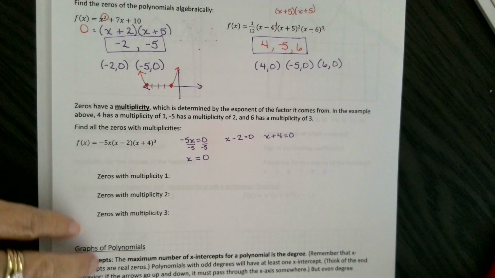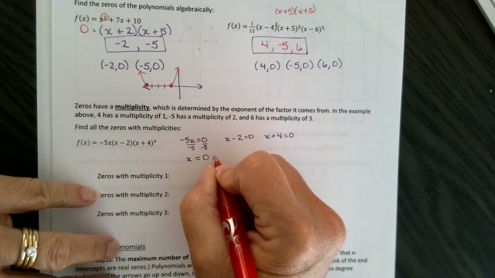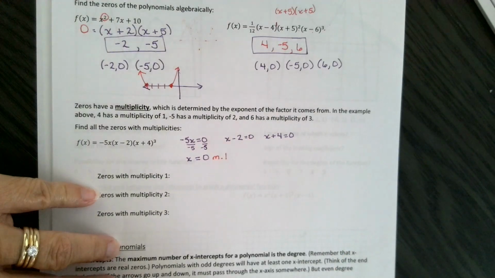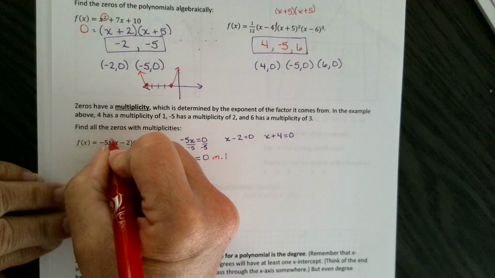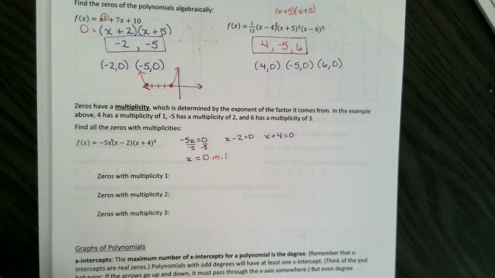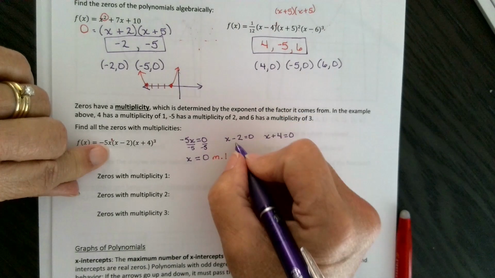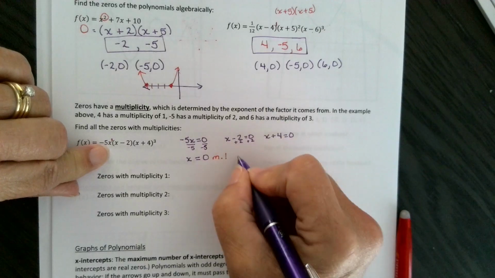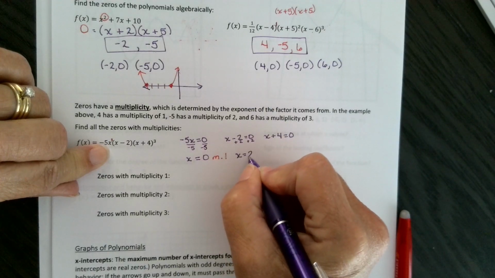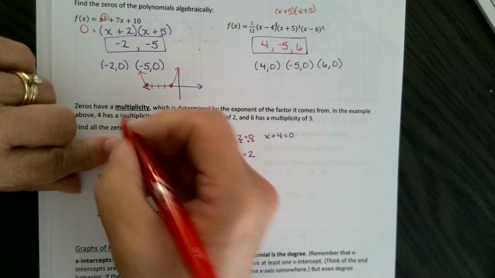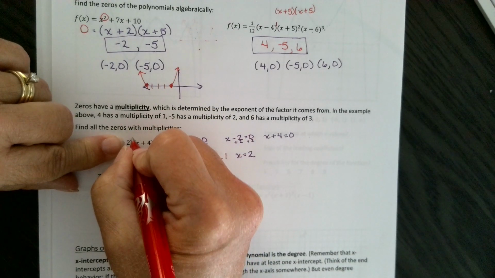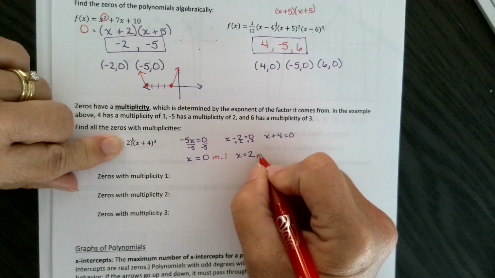That has a multiplicity of 1. How do I know that? Because this is to the first power. Now, x minus 2 equals 0. Add 2 to both sides. And I get x is equal to 2. That has a multiplicity of 1 because there's really a 1 right there.